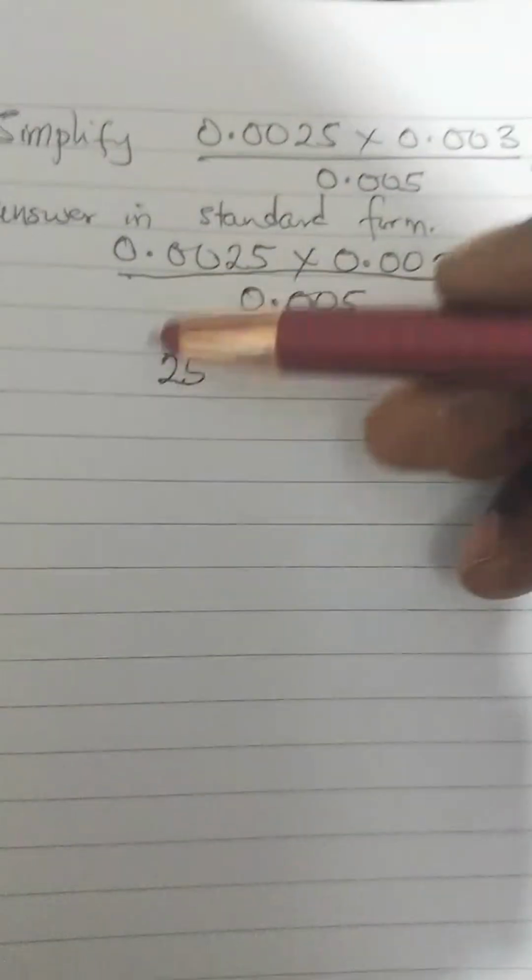So to get 25, you have to shift 1, 2, 3, 4 times. So divide by 1 and 4 zeros. That's 10,000.